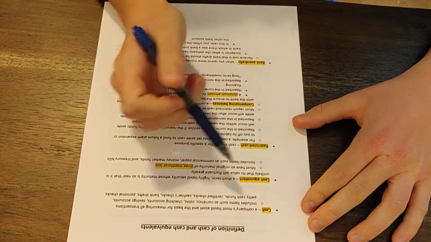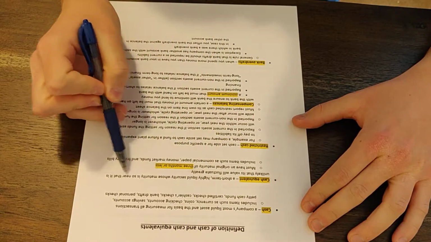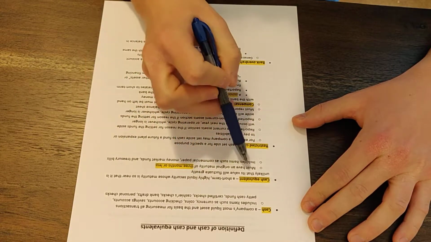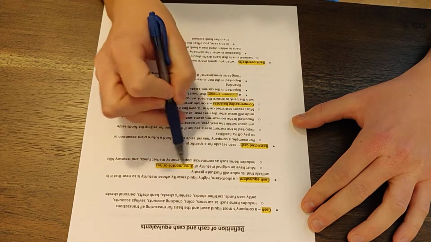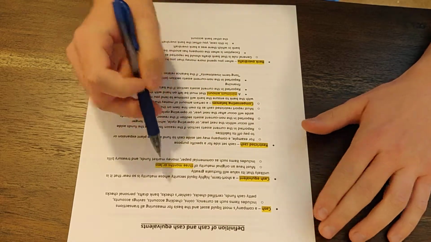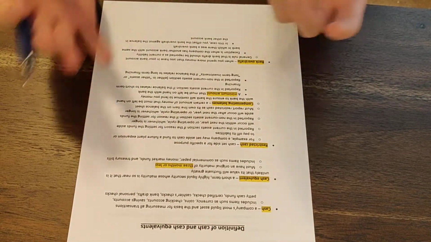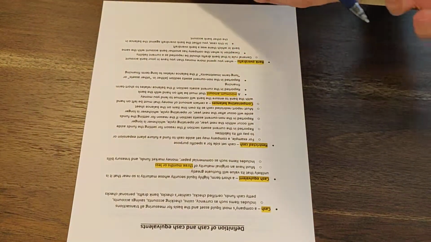And then cash equivalents, those are short-term, highly liquid securities whose maturity is so near that it is unlikely that its value will fluctuate greatly. So pretty much definitionally, these must have an original maturity of 3 months or less. That means they're very liquid. They're going to be bought and sold very quickly. So they're close enough to cash that they're called cash equivalents.